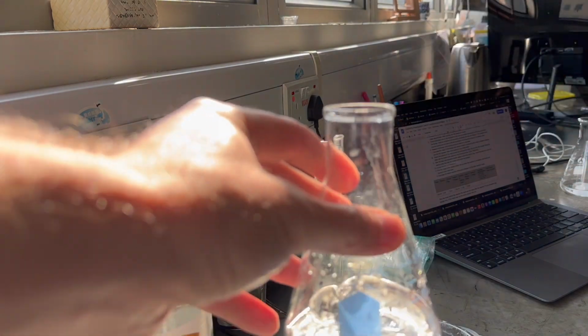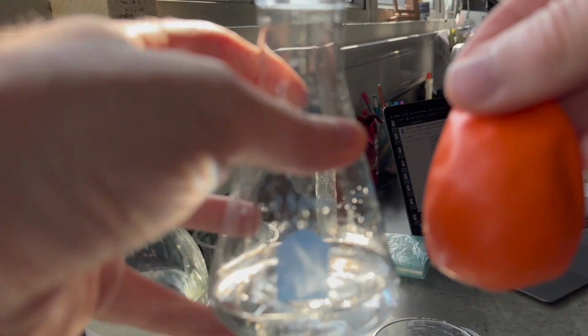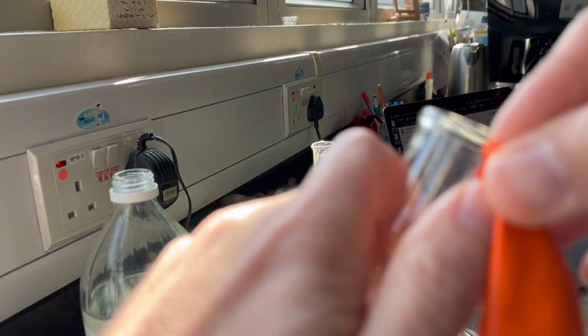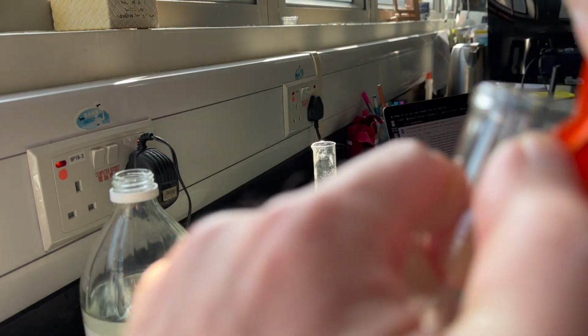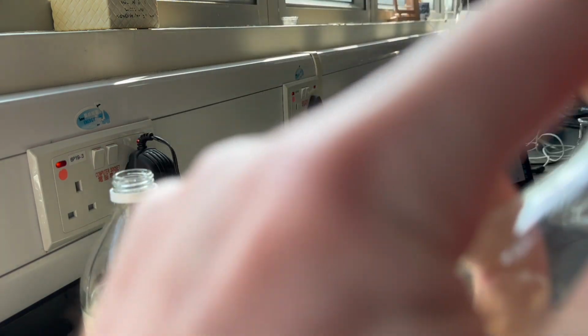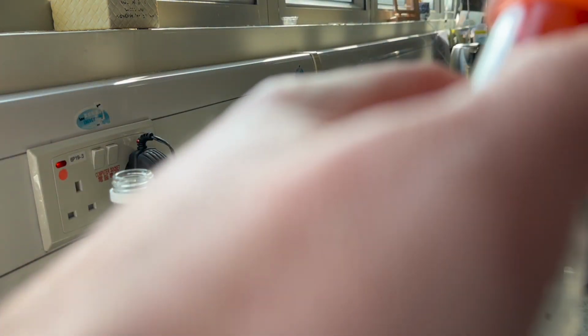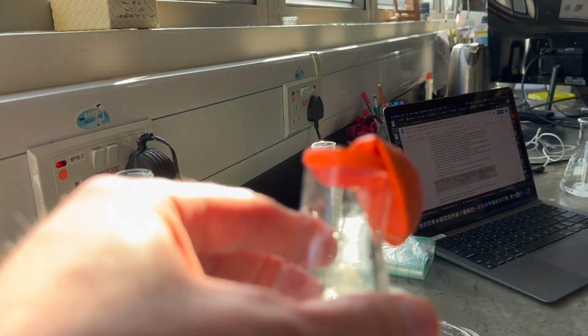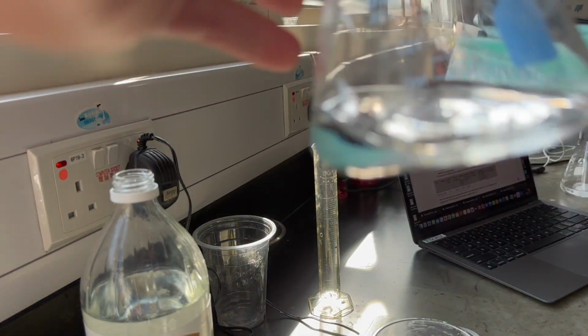Okay, so here's my flask and here's my balloon. Now I have to do this so no baking soda falls into the vinegar, because I don't want to start the reaction until everything is completely closed. Okay, I'm pretty happy with that. No reaction yet, so let's put it in the Ziploc bag.